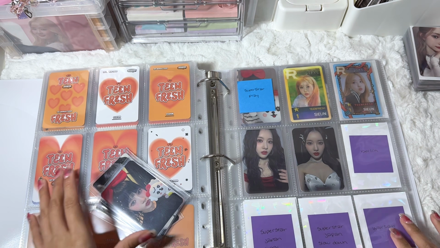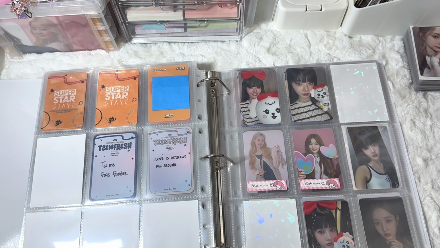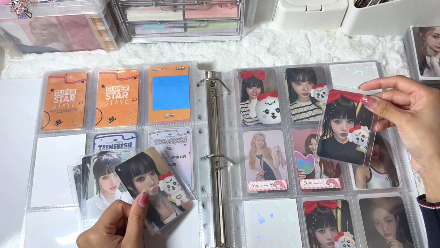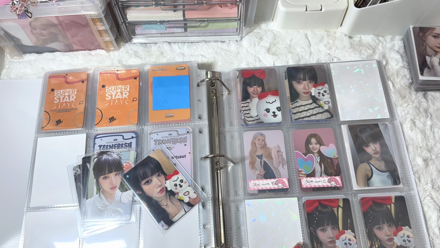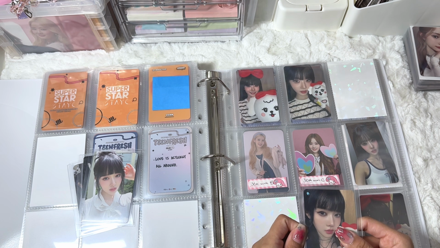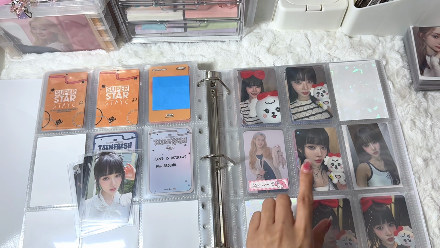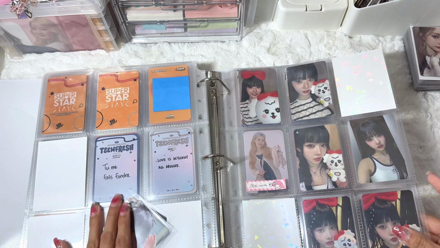So that one is complete. And then we have the birthday photo cards, in which I have these two right here. This one would go right here, and then I finally have this version. And then I have this one right here, in which I am still missing one more photo card, which is the same version as that one. And then I'd officially be done with her birthday photo cards.